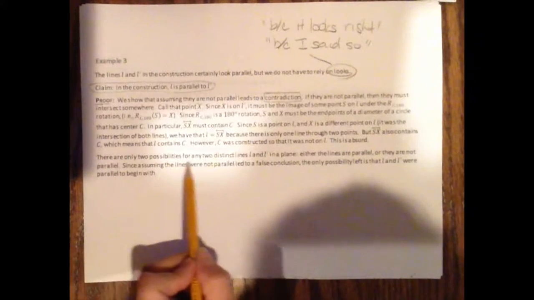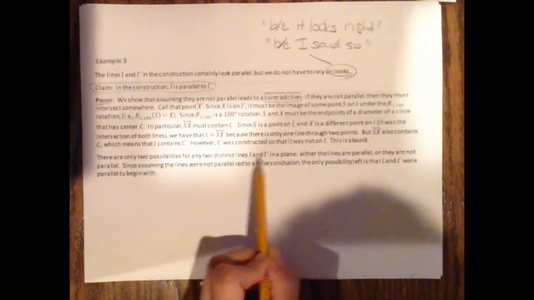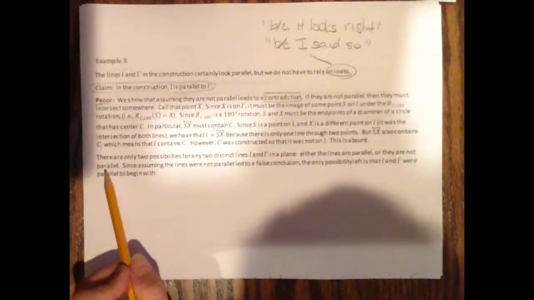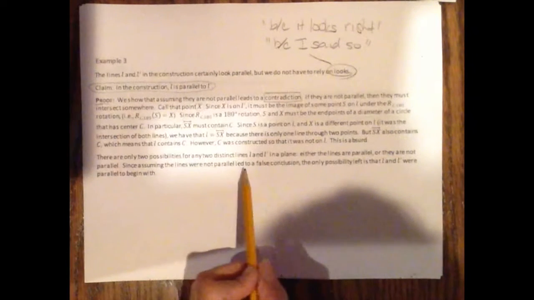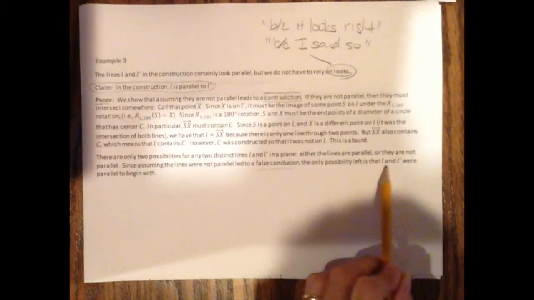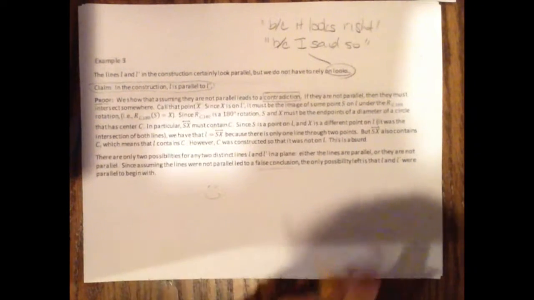There's only 2 possibilities for any 2 distinct lines L and L prime in a plane. Either the lines are parallel or they're not parallel. Since assuming the lines were not parallel led to a false conclusion, the only possibility left is that L and L prime were parallel to begin with. We be good. Awesome.